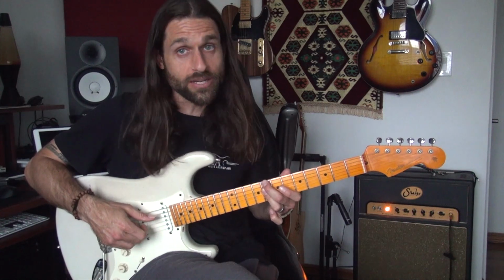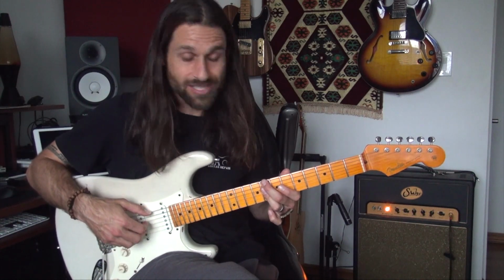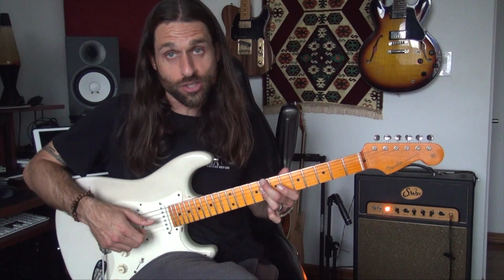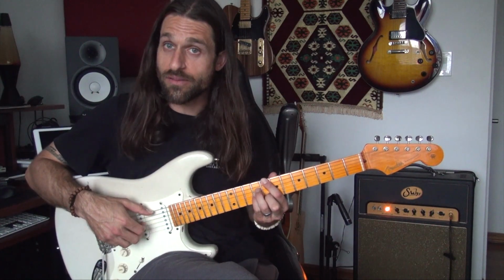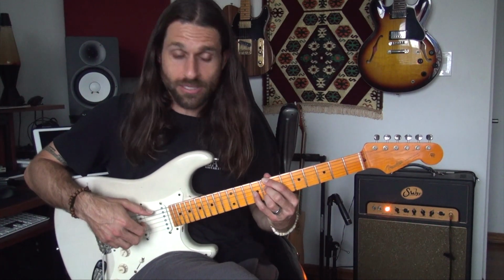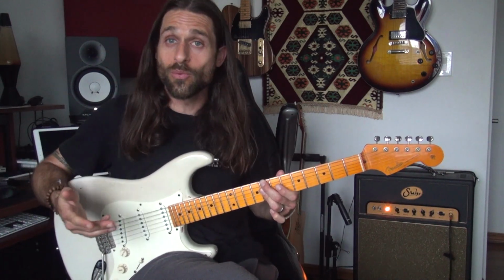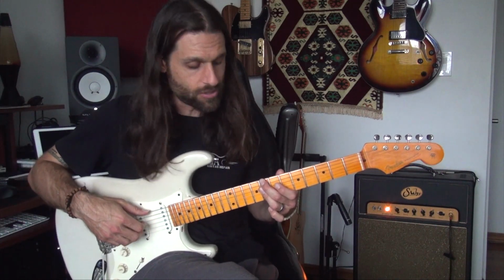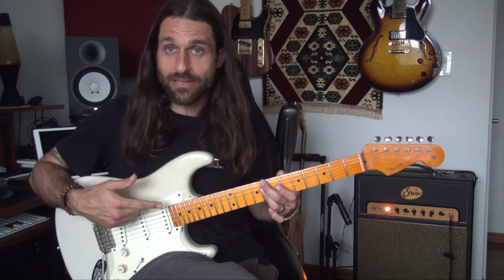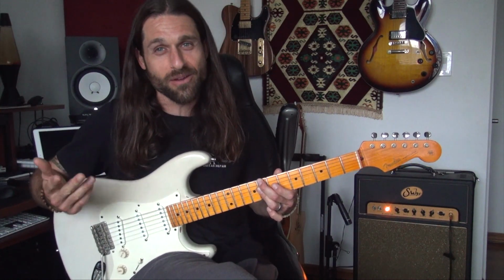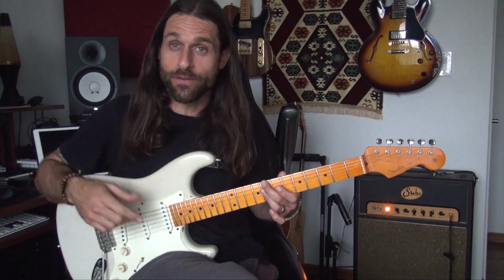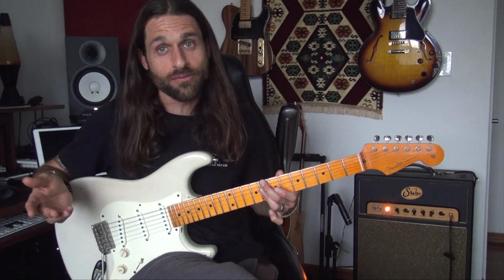1, 7, 3, 5. So that's C, B flat, E flat, G. So we went from C major 7 to C dominant 7 to C minor 7, and then the last one is C minor 7 flat 5, otherwise known as half diminished, C half diminished. We're not going to flatten the root note because that would be too weird. We're going to flatten the 5th. It's a minor 7 chord, flat 5.